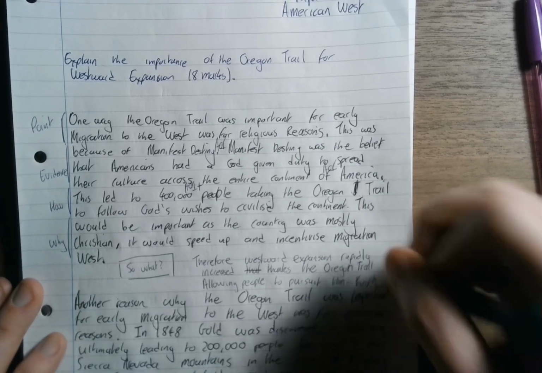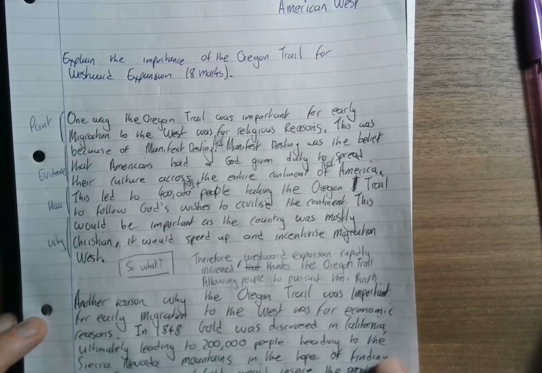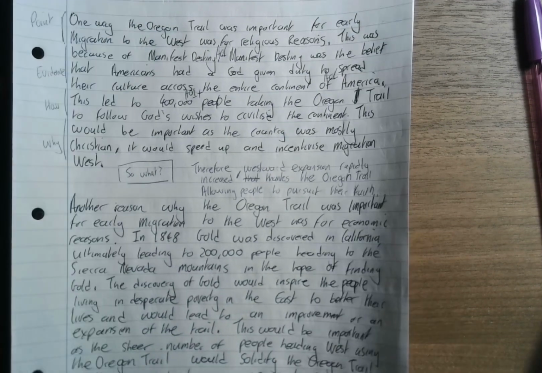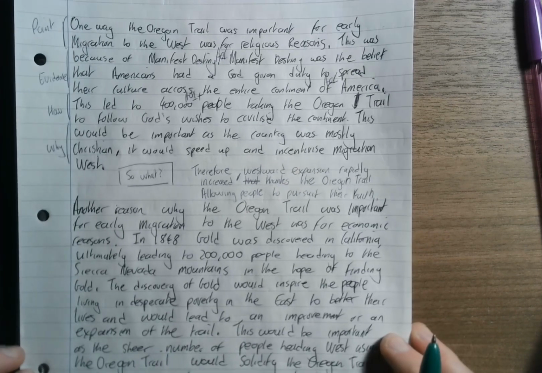It's that 10 minutes. I was speaking to a student today about timings. It's that 10 minutes, always really difficult. Another reason why the Oregon Trail was important for early migration to the west was for economic reasons. So again, there's my point, as you can see.